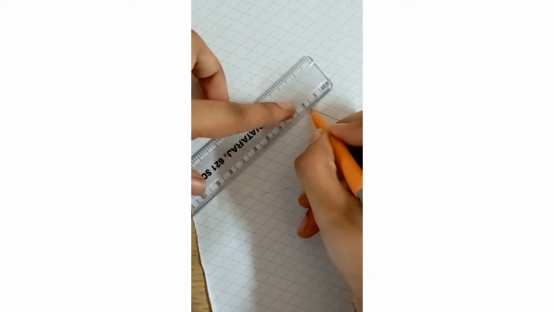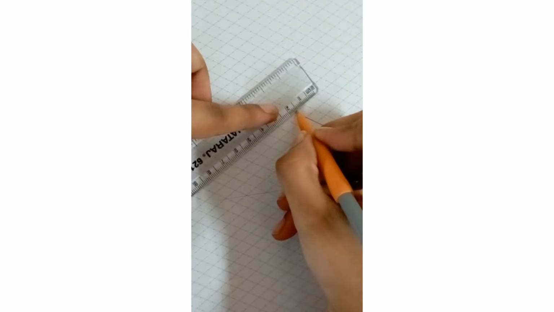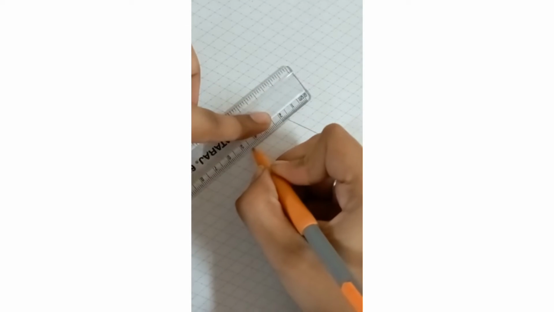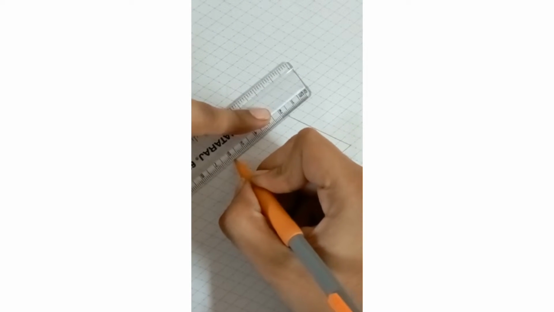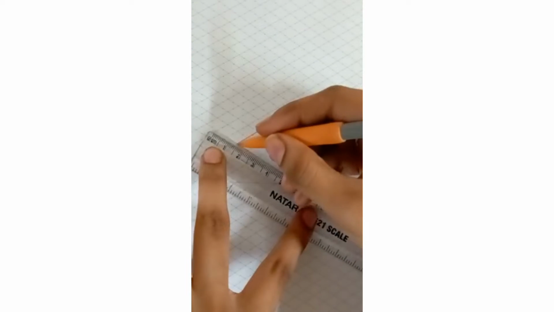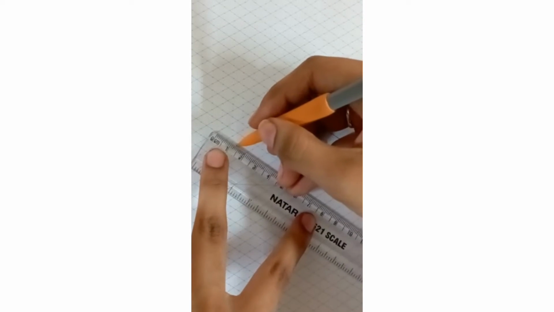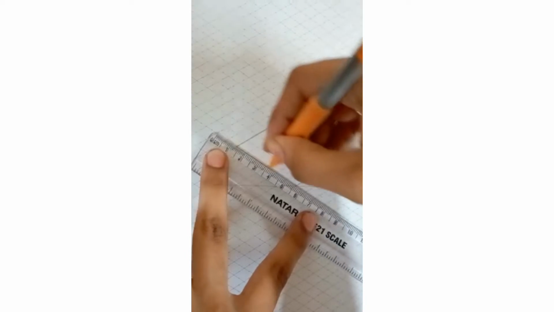Now draw a 60 mm line at minus 150 degrees. Join the line with an angle of minus 30 degrees.